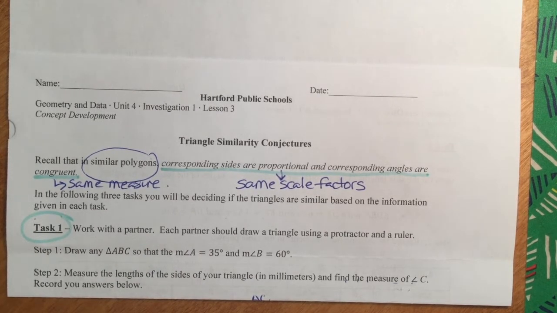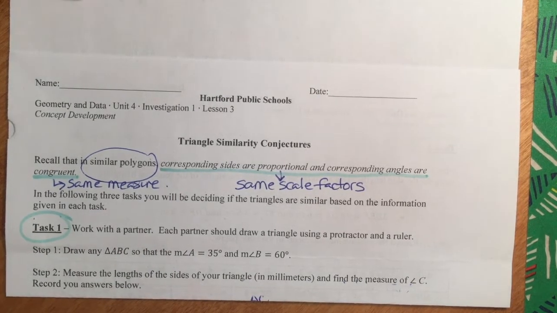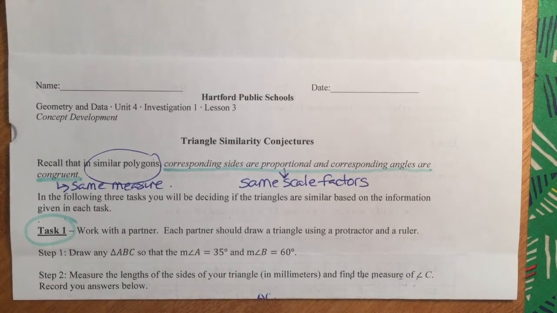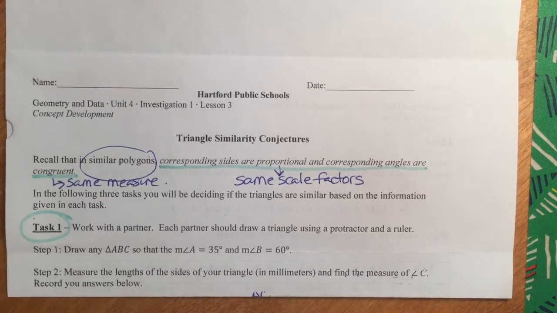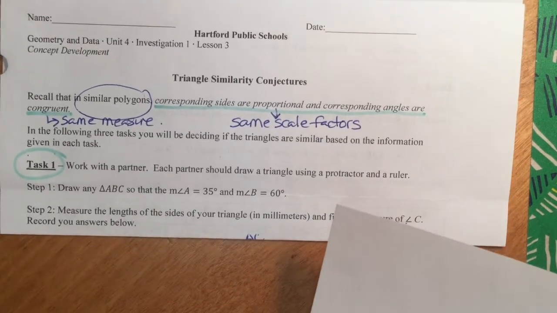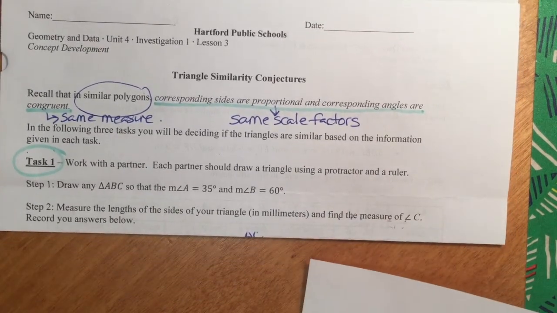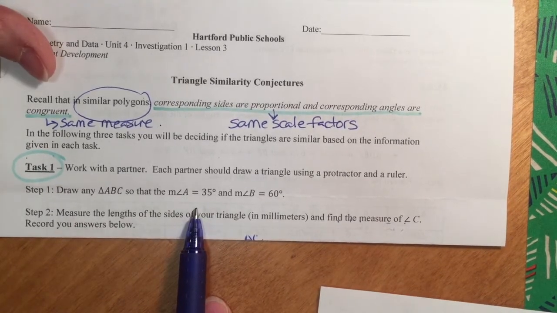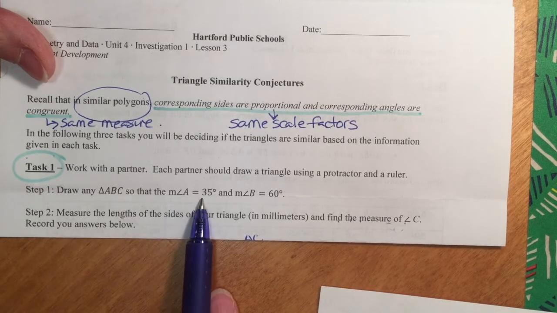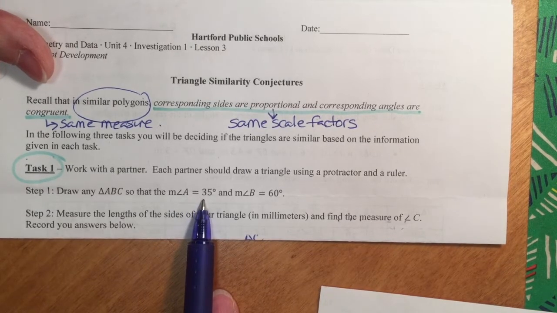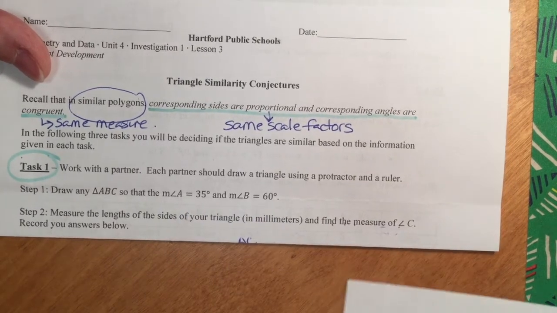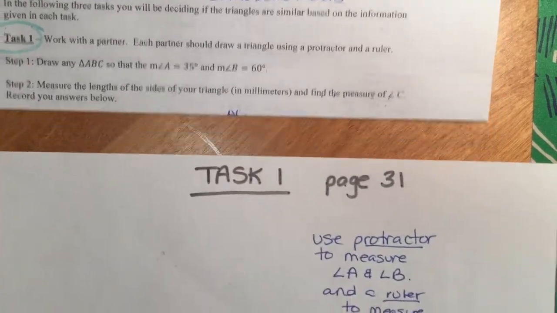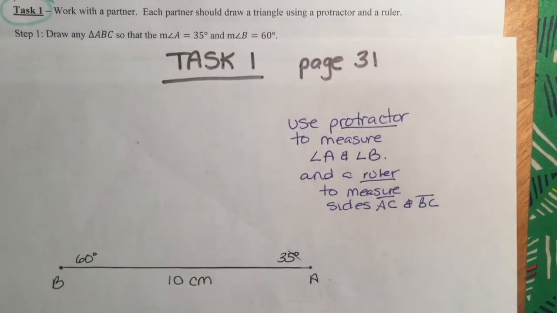So in our first task, which at other times you would be doing in partners, but because of where we are at this time, I'm going to do it for you as a demo. We're going to draw a couple of triangles, and they gave us a couple of rules. We're going to draw a triangle that has an angle at point A of 35 degrees and an angle at point B of 60 degrees. And we're just going to draw two different triangles. Okay, so those are our conditions.